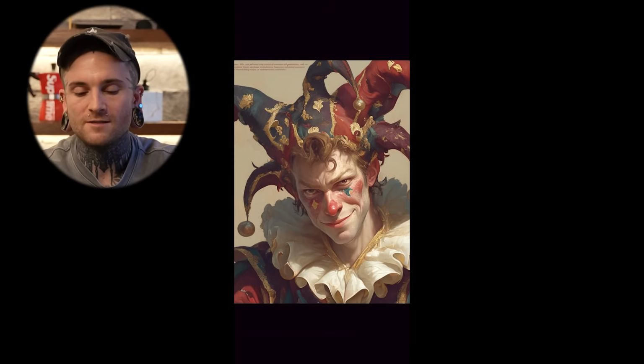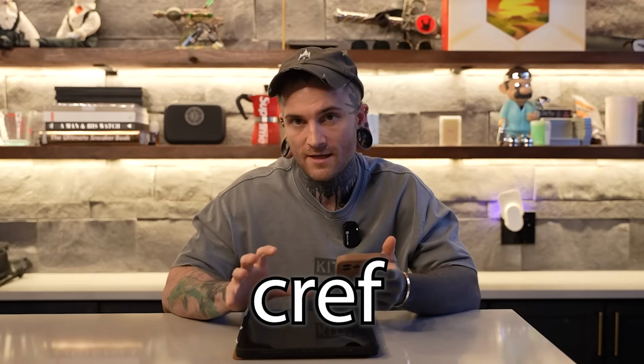Let me go over the second way. The second way is, let's say I found a reference photo that I really like, and we'll say this jester photo is one I really like, but I want my own version of it. So I'm not copying anything that's out there. I'm creating something 100% unique for the client. I'm going to be using the CREF command. That is the CREF command.